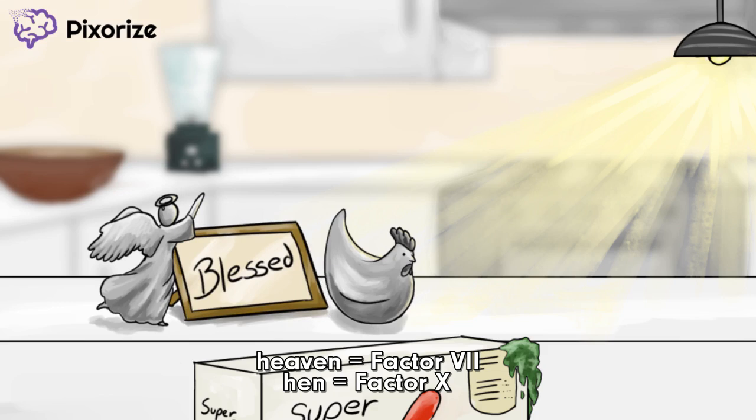Anyway, this uplifting message and statue should remind us of heaven, Pixarize's symbol for the number 7. And indeed, factor 7 heaven is our first clotting factor that requires active vitamin K to mature. And the chicken statue next to the angel isn't actually a chicken at all. It's a hen. Hen is our recurring symbol for the number 10. Factor hen 10 is another of these vitamin K dependent factors.